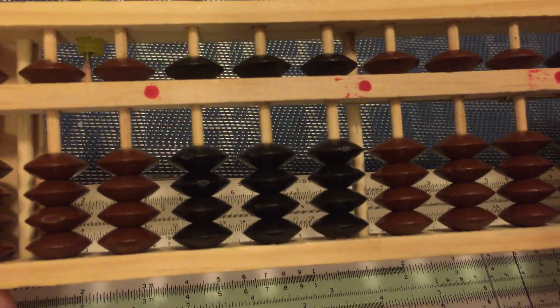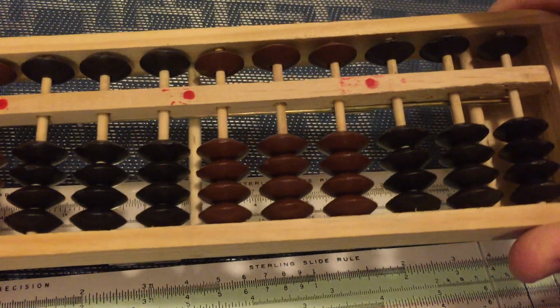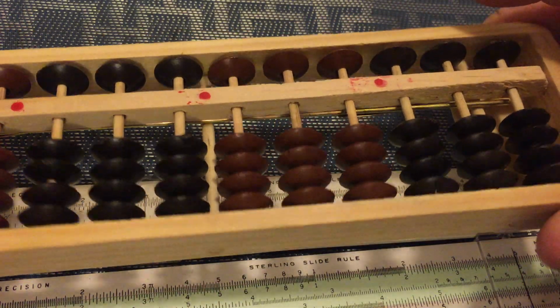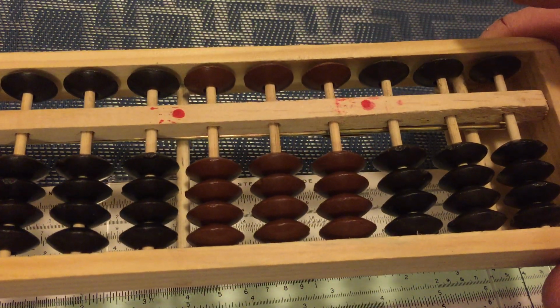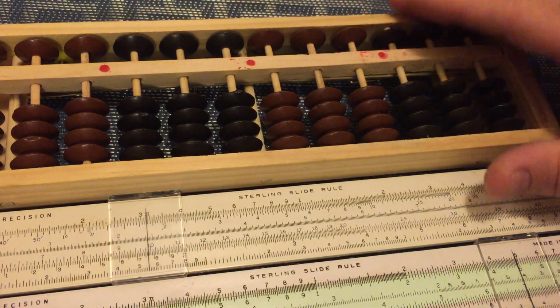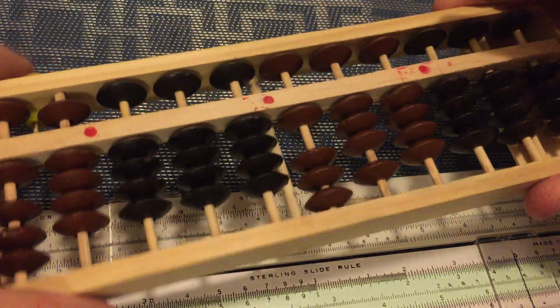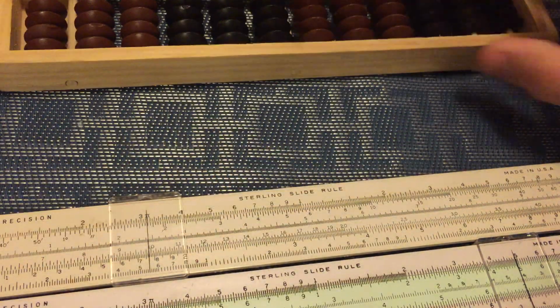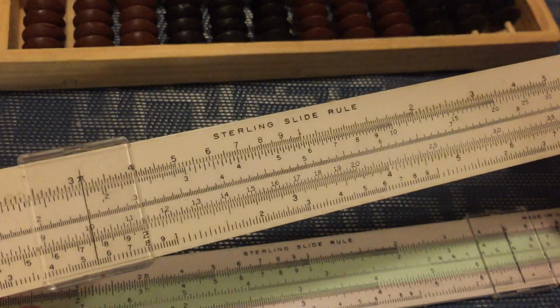Of course, you've already seen my video on the soroban, which I'm using with the kids to do arithmetic as well. This is very popular in the East. In Japan, this happens to be a Japanese version of the soroban. In China, they have competitions and they can do incredible feats of arithmetic with this thing, faster than calculators in a lot of cases. But the slide rule also lets you do a lot of different things.